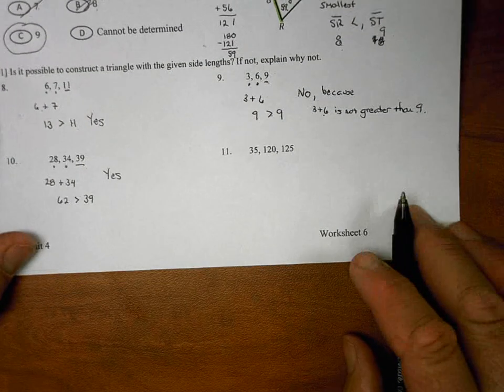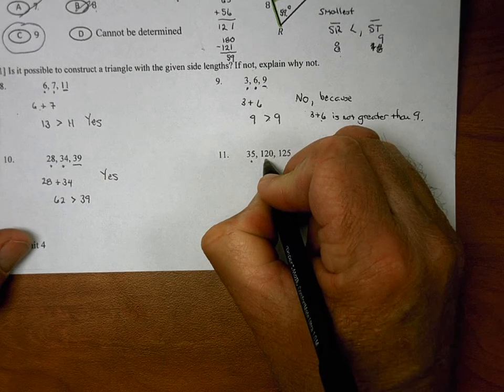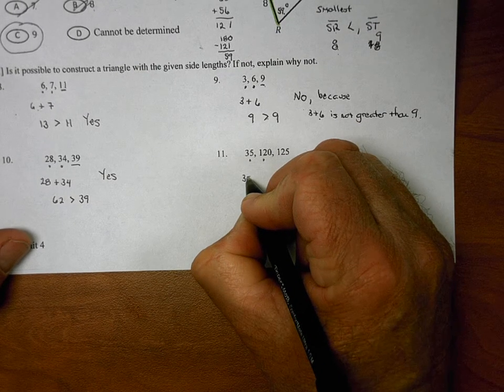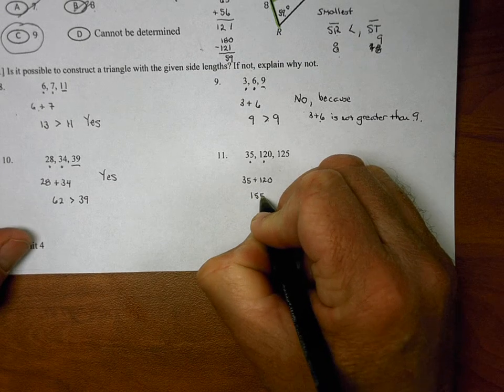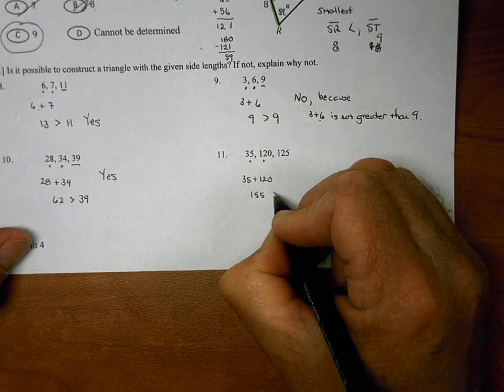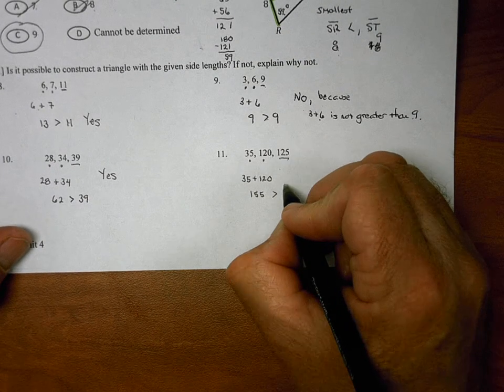Number 11, so I'm going to do the same thing. Add up the 2 smallest sides, 35 and 120. That adds up to 155. Is 155 greater than the longest side, which is 125? And the answer is yes.